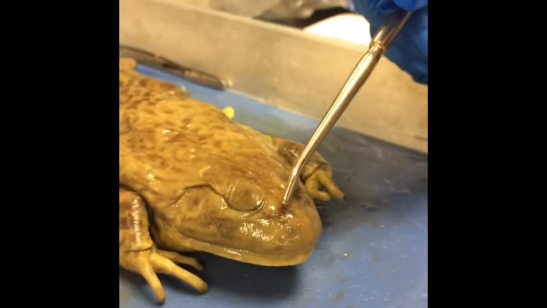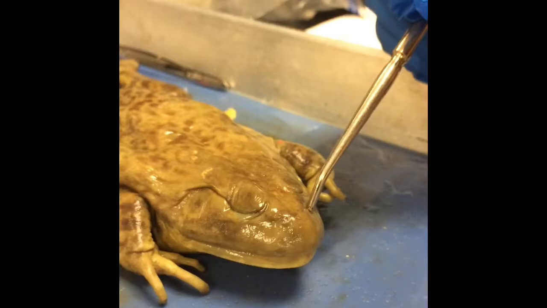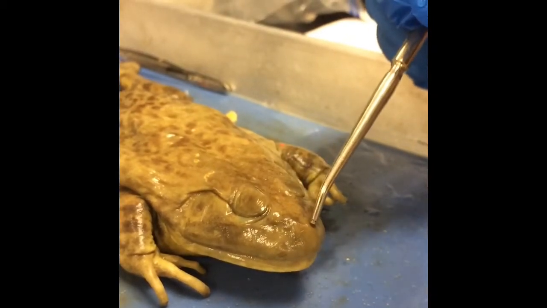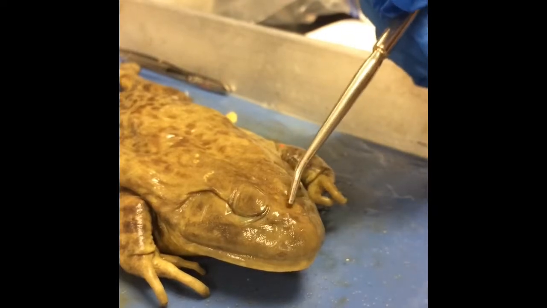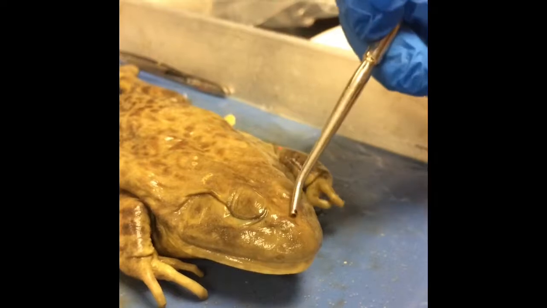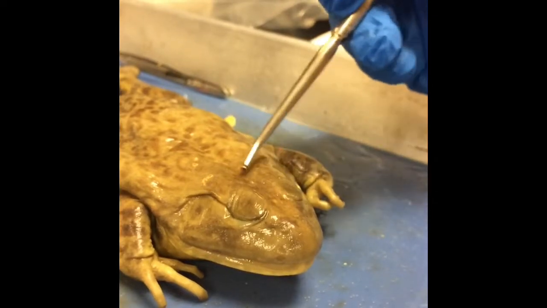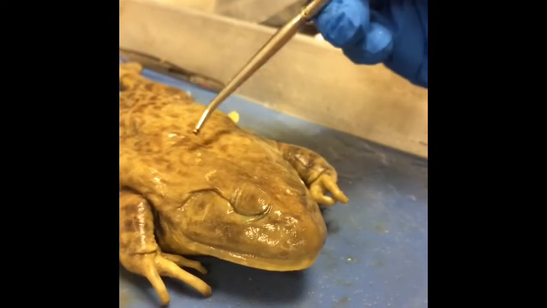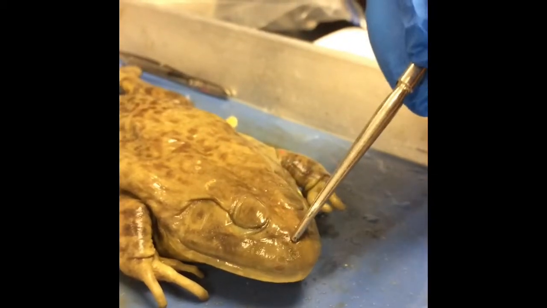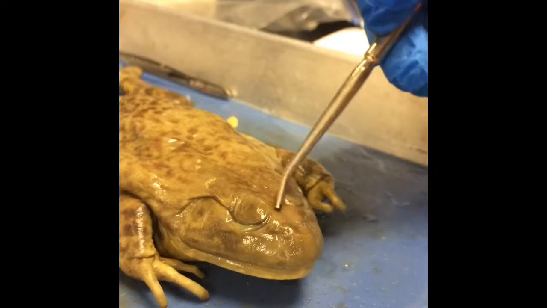Here we have the nostrils, one here and one here. They're also known as the olfactory organs. They're sensitive to smell. It allows the frog to smell certain prey or certain predators in its environment. The receptors are located in the nostrils, which allows it to smell.